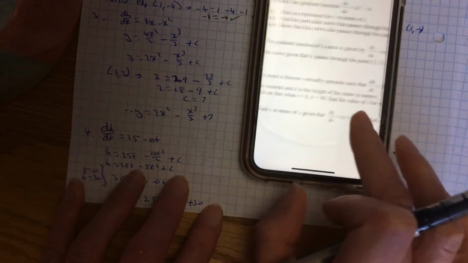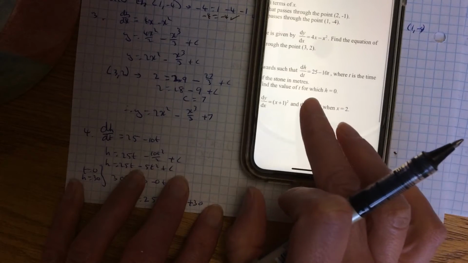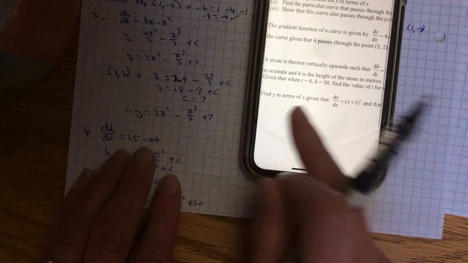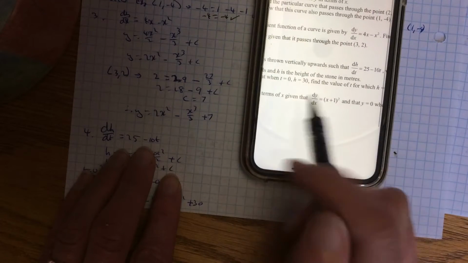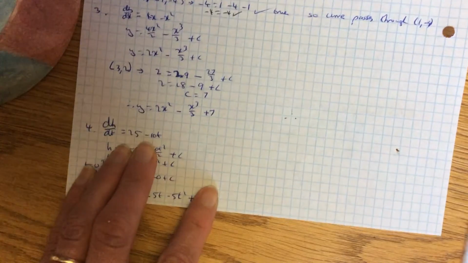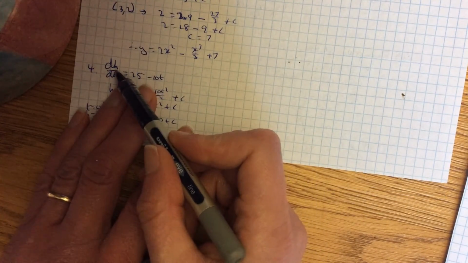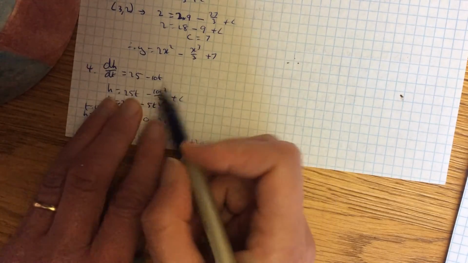Number 4. A stone is thrown vertically upwards such that dh by dt is written out here, and h is the height. Given that when t is 0, h is 30, find the value of t for which h equals 0. Goodness, that's very long-winded, but basically it wants you to find h. So you've got dh by dt and you want to find h. So you're going backwards, so you're going to integrate.